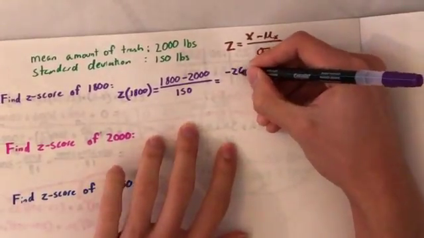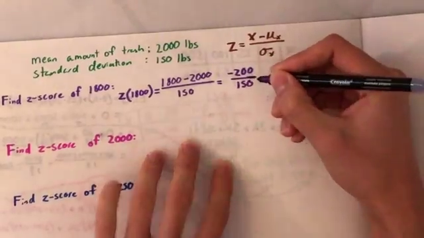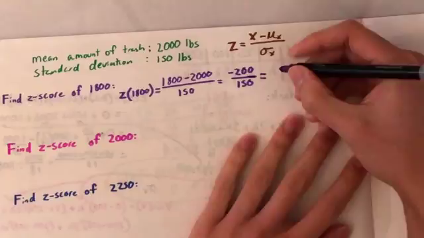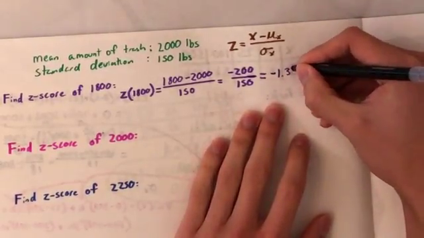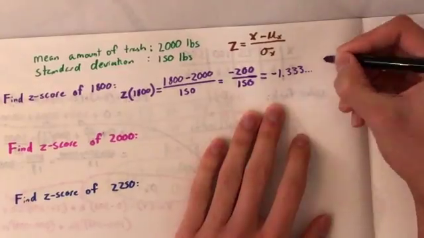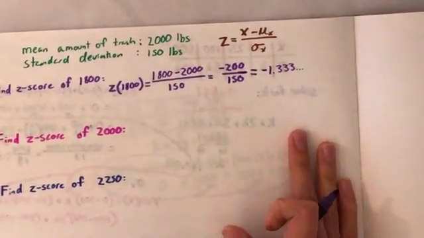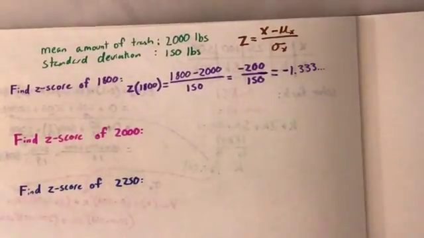Equals negative 200 over 150, which happens to be negative 4/3, which is negative 1.333, and so on. So that's how we find that first one. Pretty straightforward, and the same process holds for the rest of these.